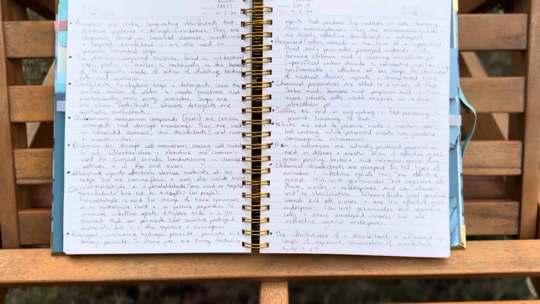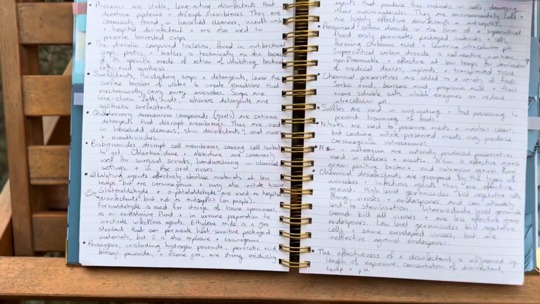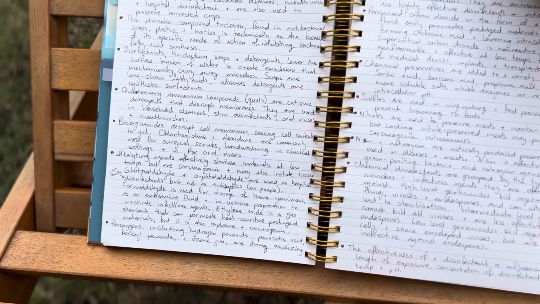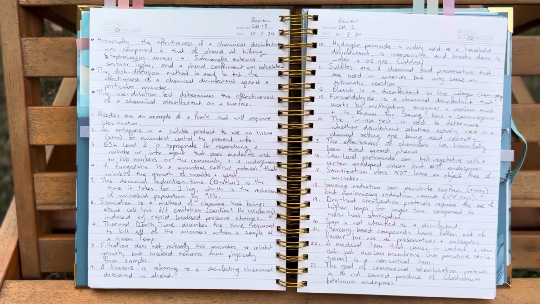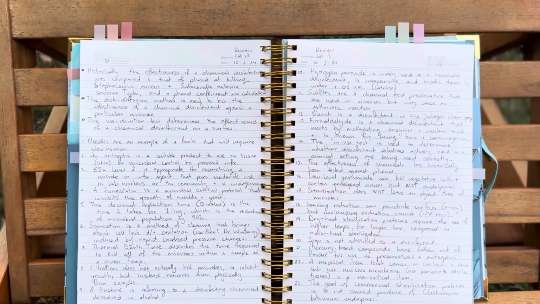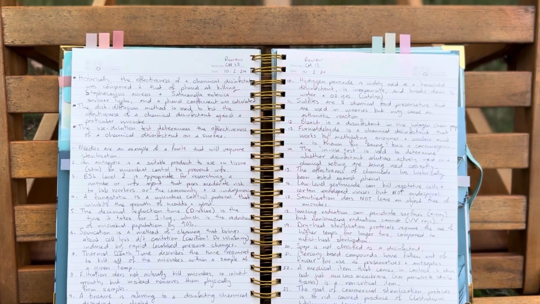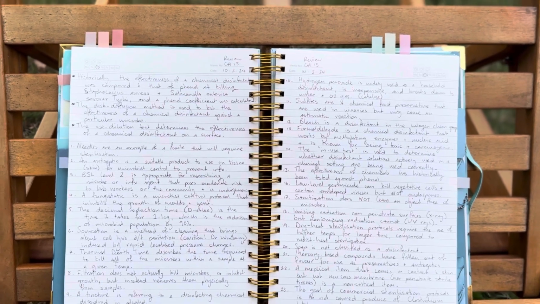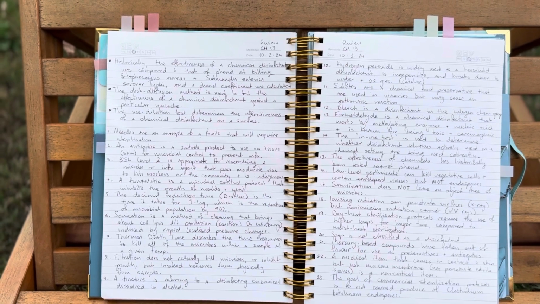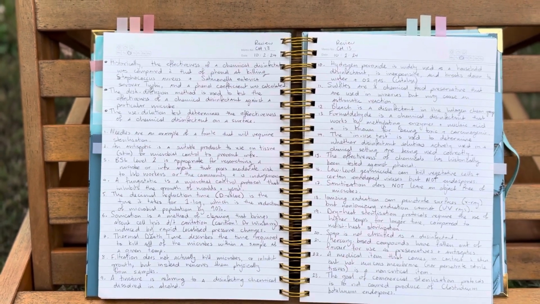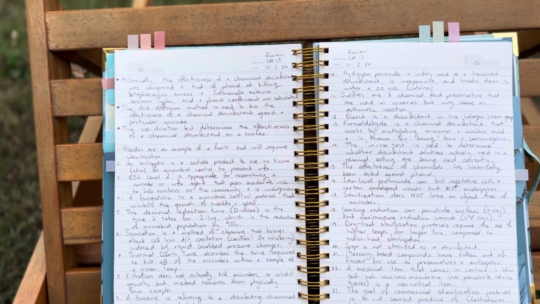The effectiveness of a disinfectant is influenced by the length of exposure, concentration of disinfectant, temperature, and pH. Historically, the effectiveness of a chemical disinfectant was compared with that of phenol at killing Staphylococcus aureus and Salmonella enterica serovar Typhi, and a phenol coefficient was calculated. The disc diffusion method is used to test the effectiveness of a chemical disinfectant against a particular microbe. The use-dilution test determines the effectiveness of a chemical disinfectant on a surface.